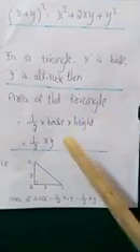And the second one: in a triangle, if x is the base and y is the altitude, then the area of the triangle is half into base into height. That means half into x into y. Height and altitude are the same, so the area is half xy.